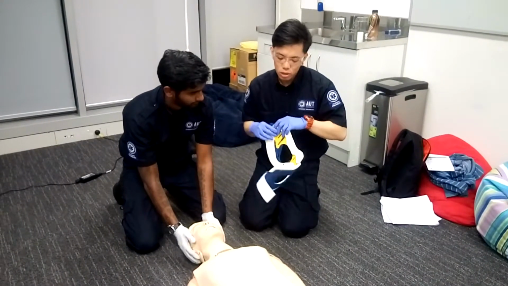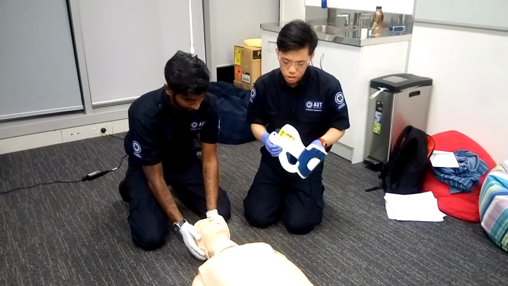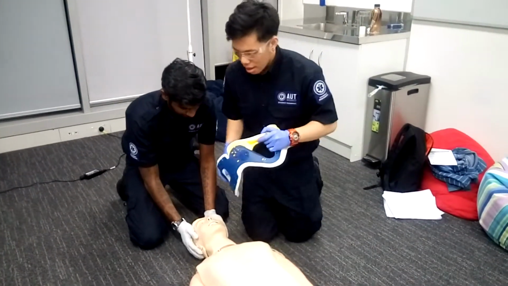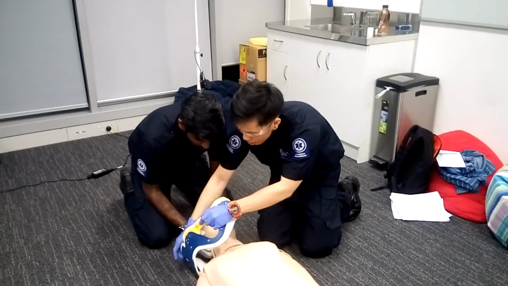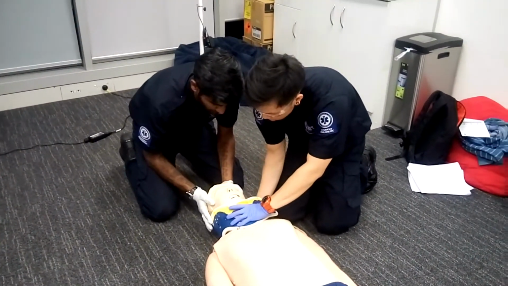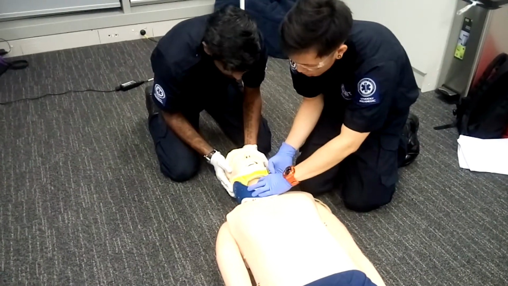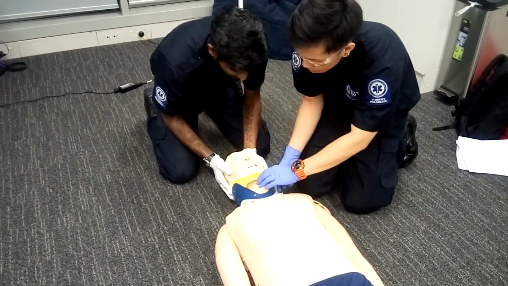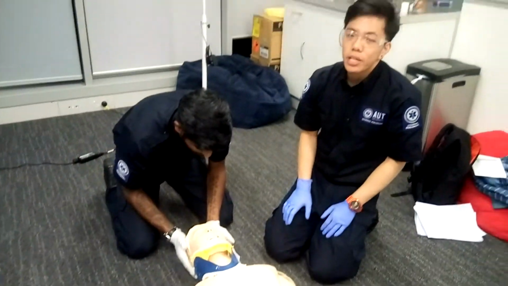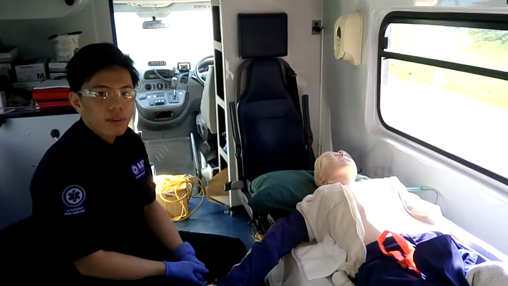So before applying the collar, I'm just gonna pre-bend it just to ensure the application is easier. And when applying it, ensure that his ears are not caught or folded with the cervical collar. When the cervical collar is properly applied, it will maintain the neutral alignment of the patient's head.